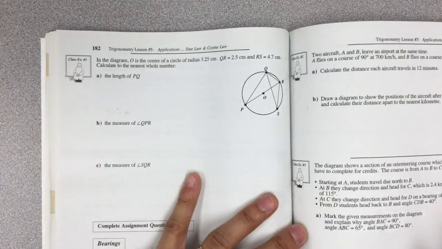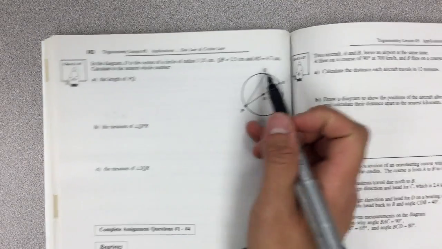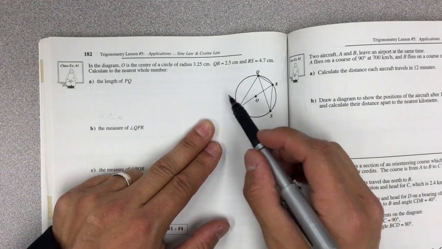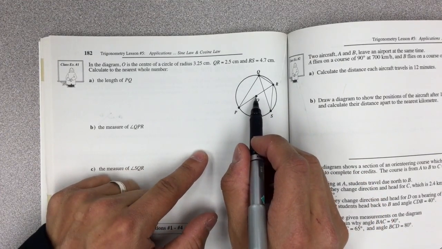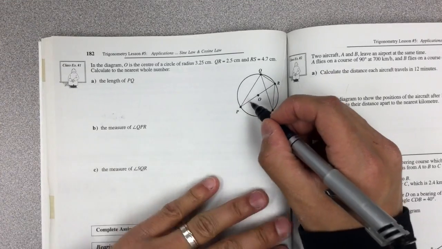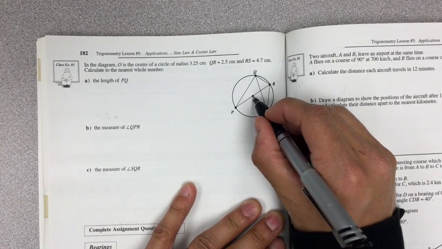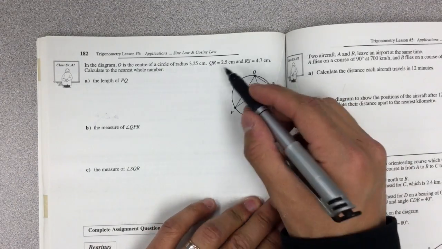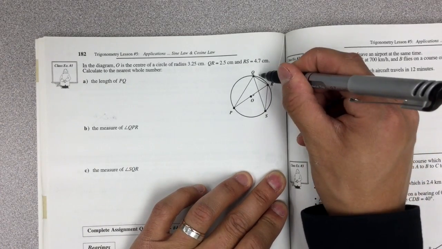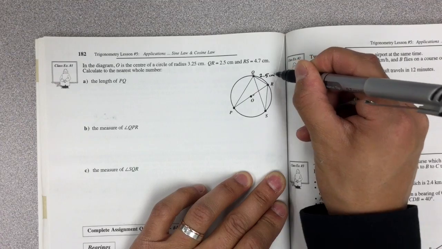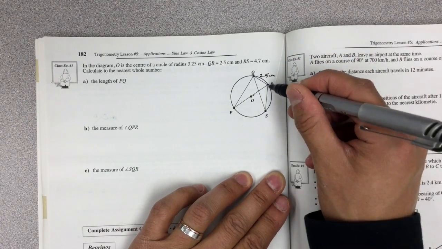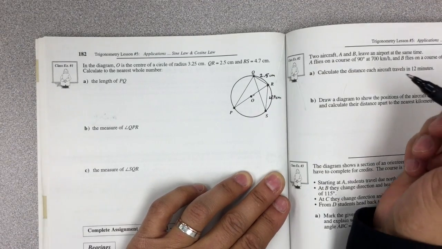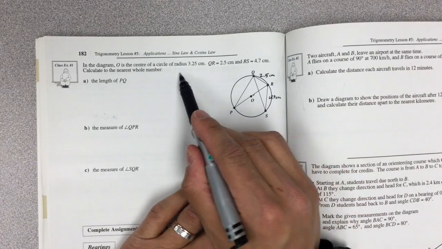All right, now let's look at a few examples. So in this first diagram, I have O, that's the center of the circle, and I'm told that the radius with the center at O is 3.25. So that means that from P to O, that's 3.25. And from O to R, that's also 3.25. I'm also told that QR is 2.5 centimeters. And I'm told that RS is 4.7 centimeters.